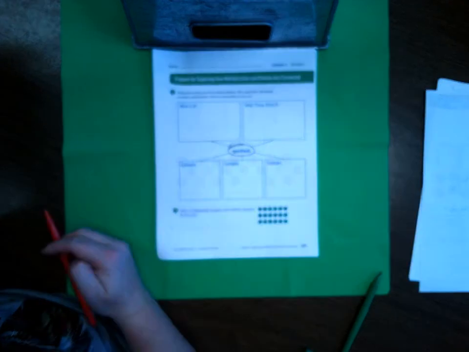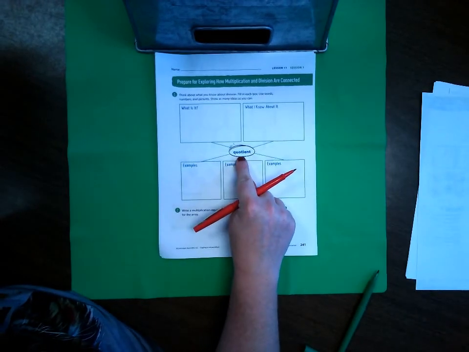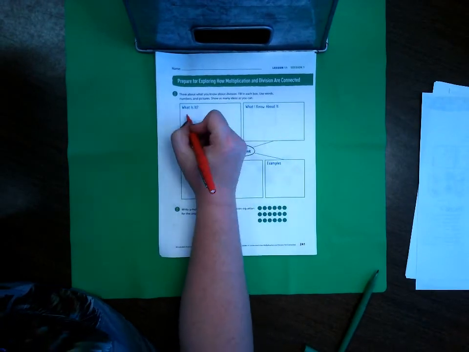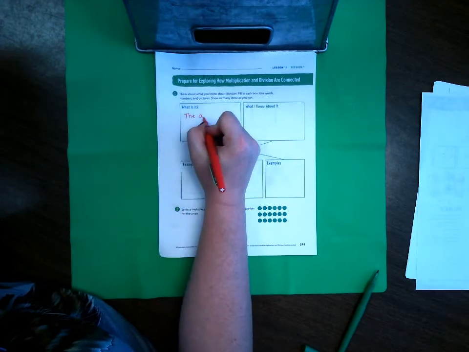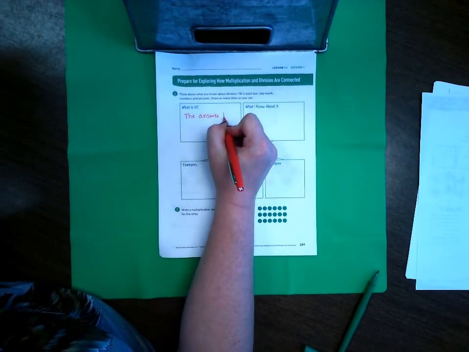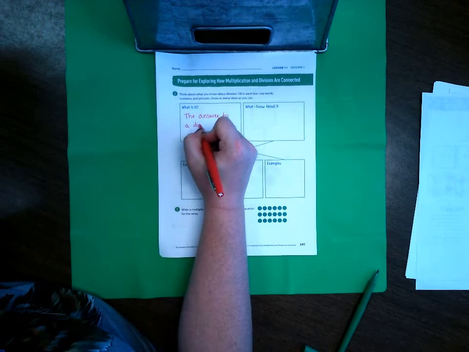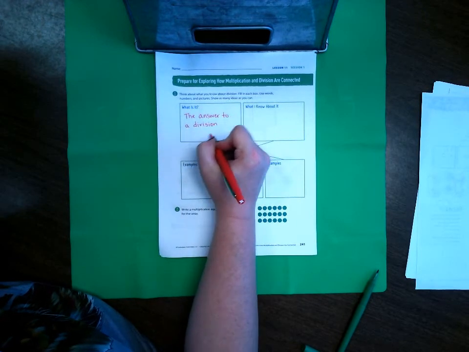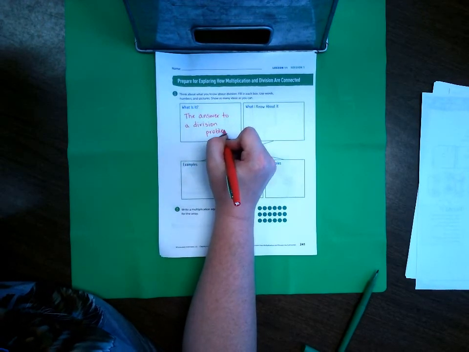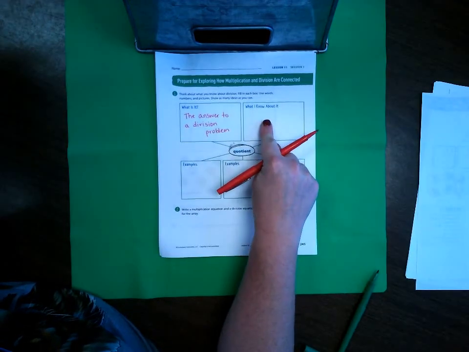On page 241, we have the word quotient. What is it? Quotient is the answer to a division problem. What do I know about it?